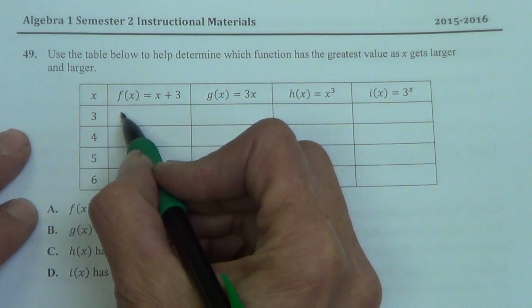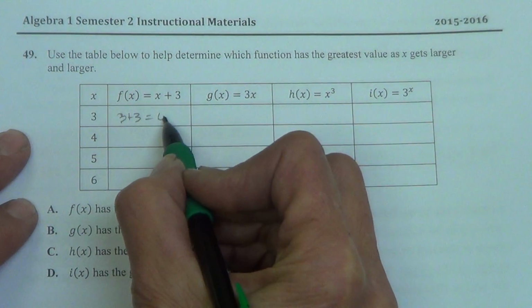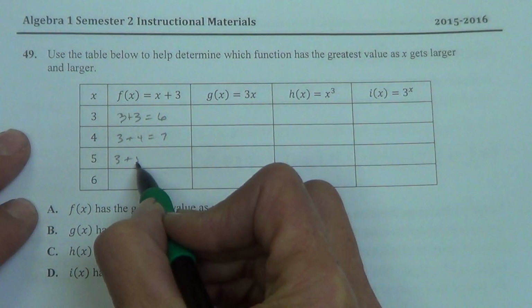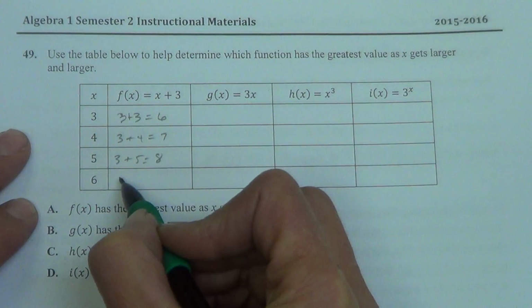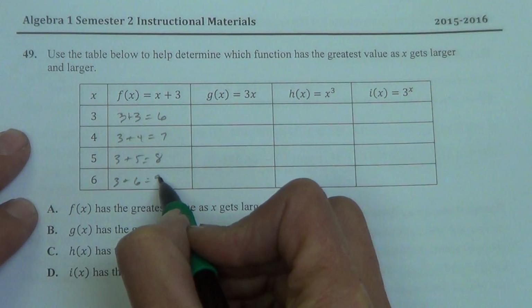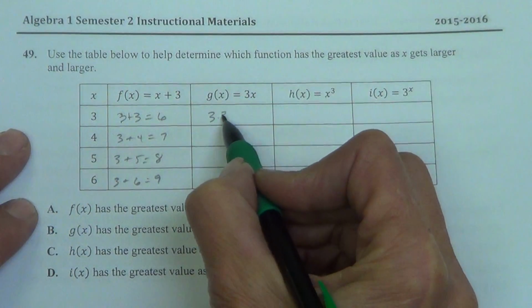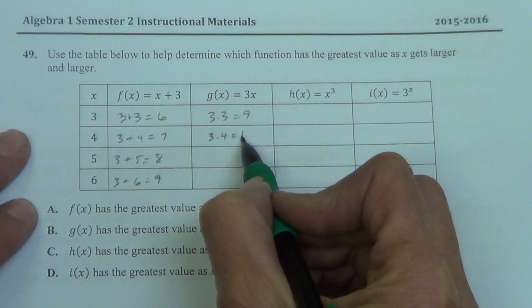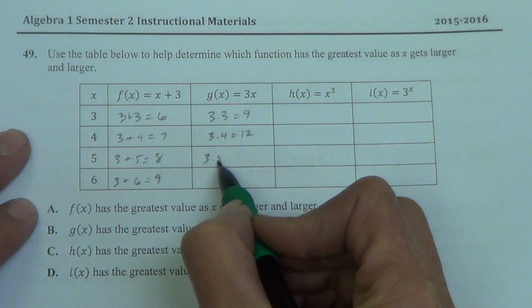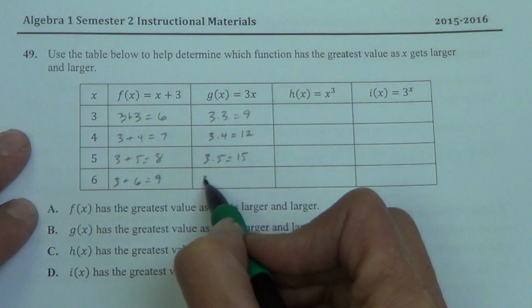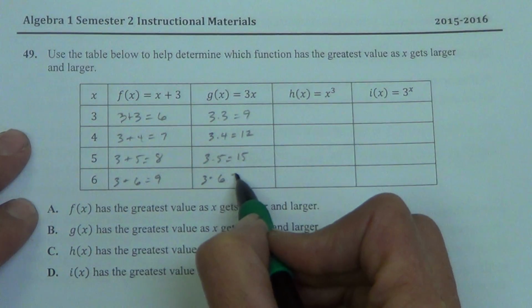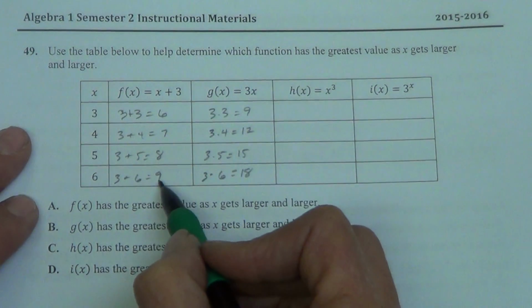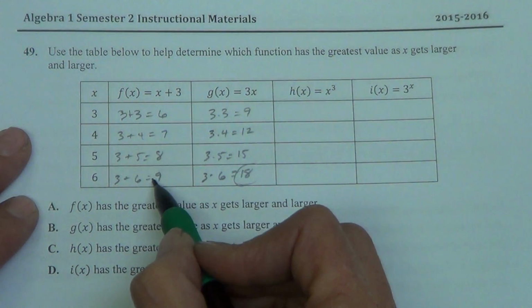3 plus 3 equals 6. 3 plus 4 equals 7. 3 plus 5 equals 8. 3 plus 6 equals 9. Here it's 3 times 3 equals 9. 3 times 4 equals 12. 3 times 5 equals 15. 3 times 6 equals 18. Okay? And you're looking at, wow, this one gets a lot larger than that one.